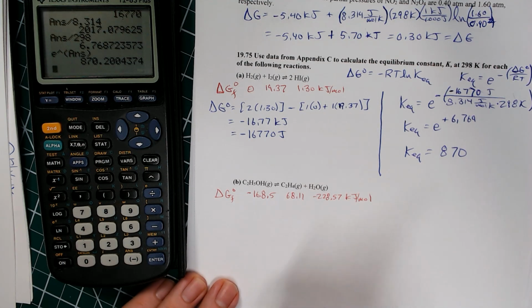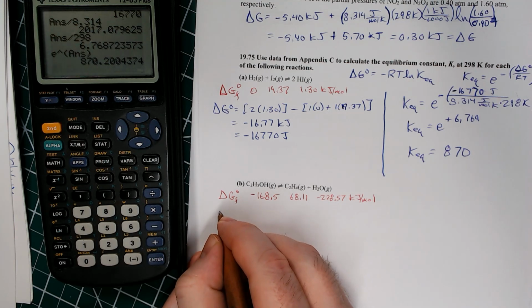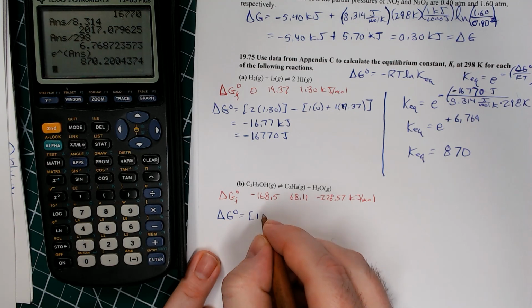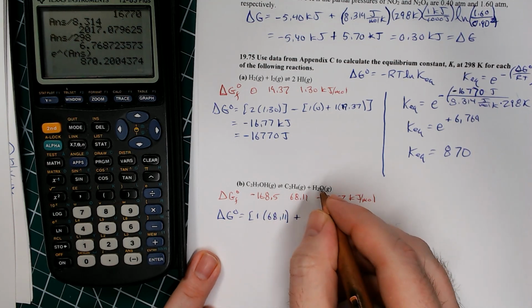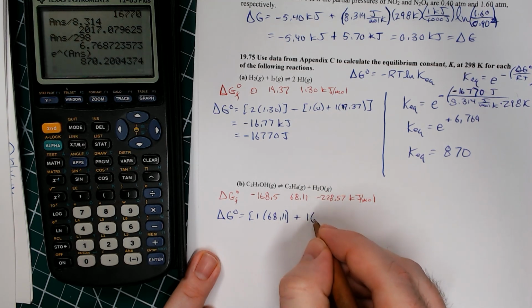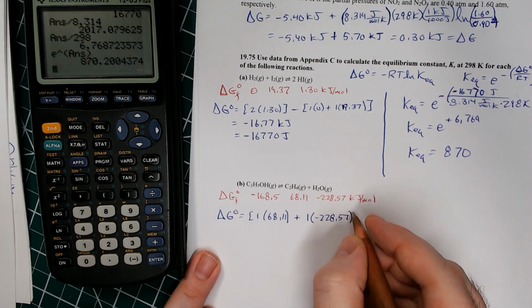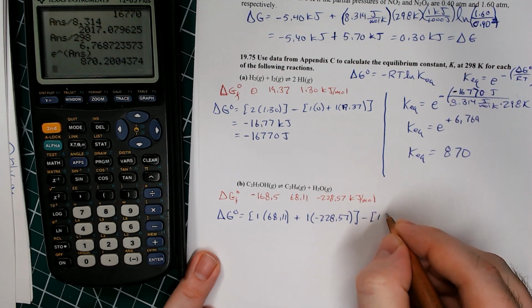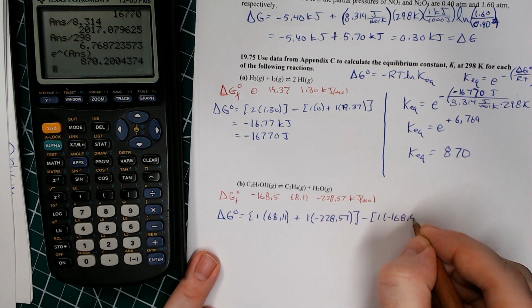So first things first, we want to calculate delta G. So products minus reactants. So delta G is equal to 1 times 68.11 plus 1 times -228.57, minus reactants. So 1 times -168.5.